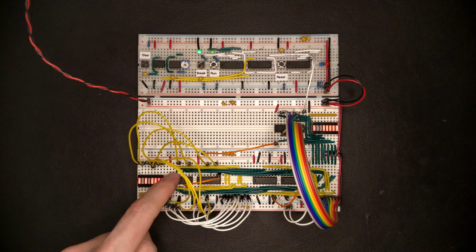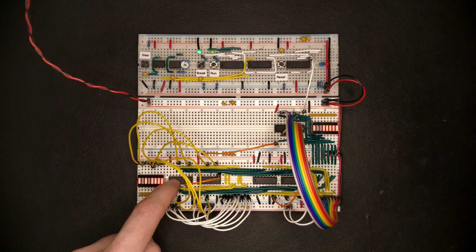So there's a connection here that seems to be kind of not really good.